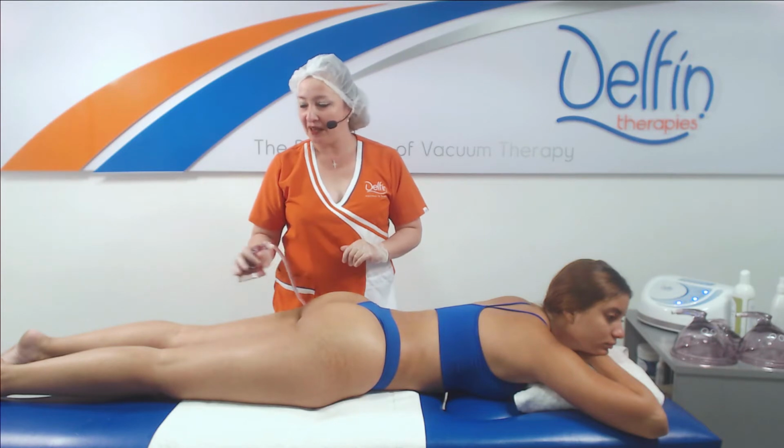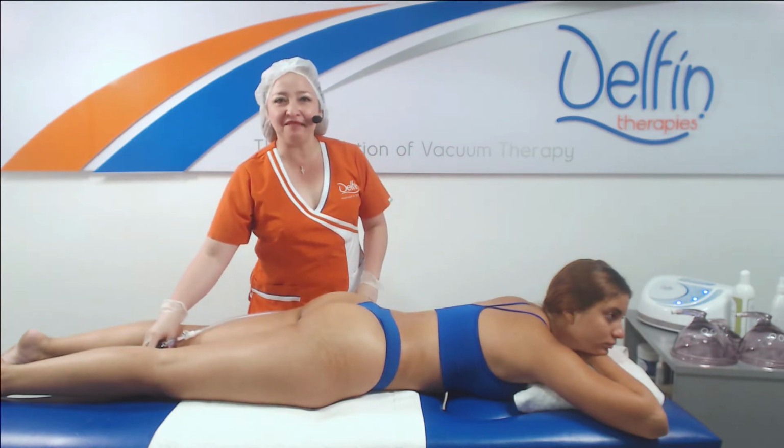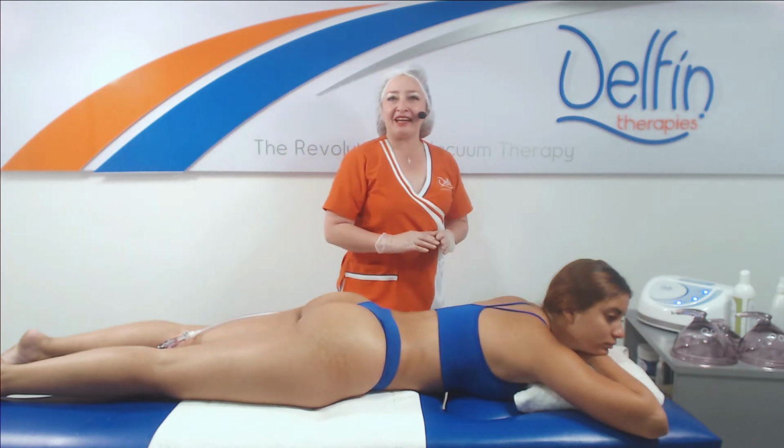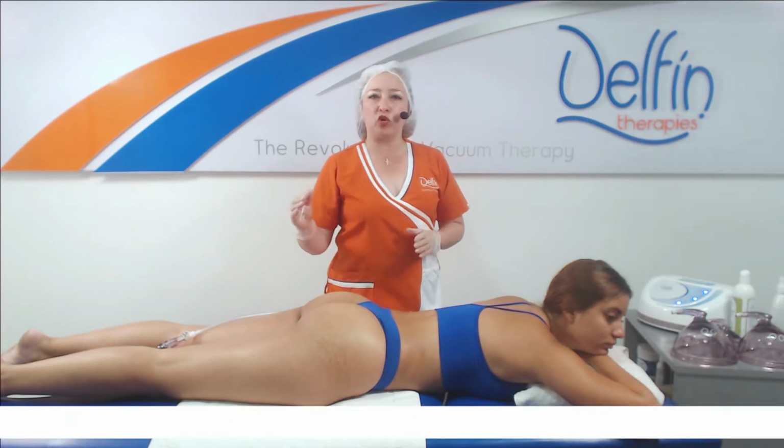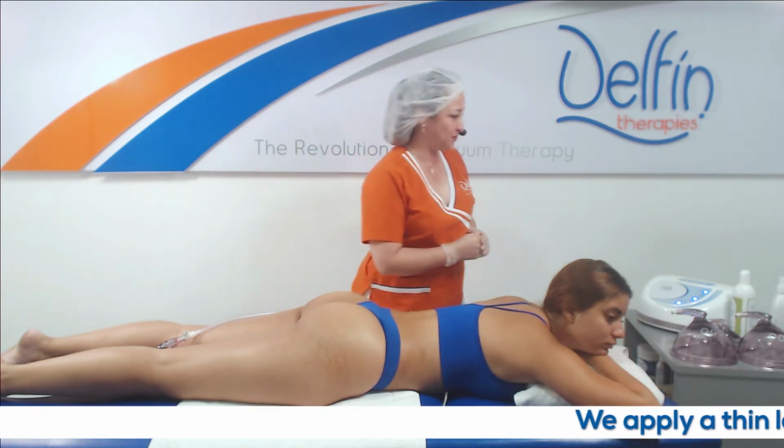Well, entering into the matter. We apply a thin layer of cosmetic oil on the entire thigh and glutes.